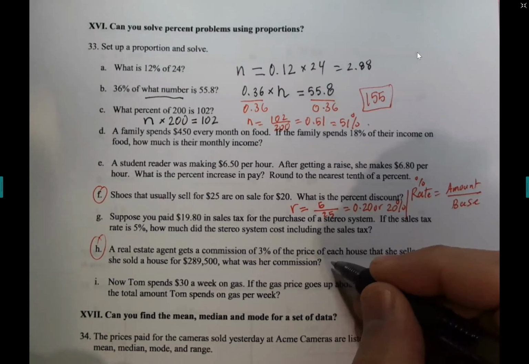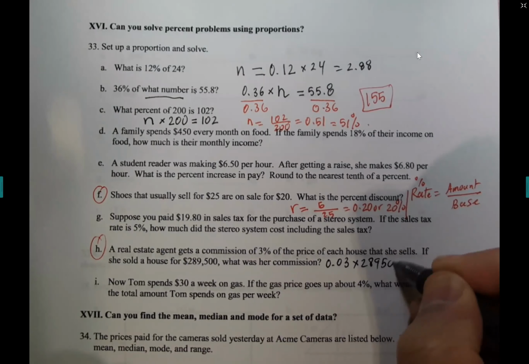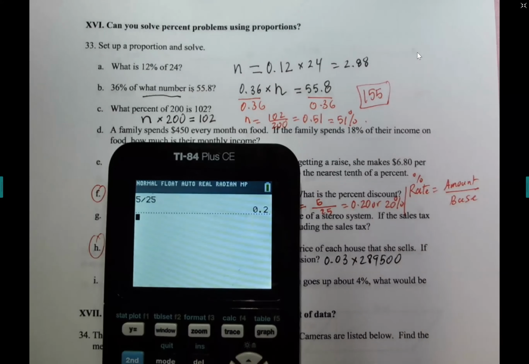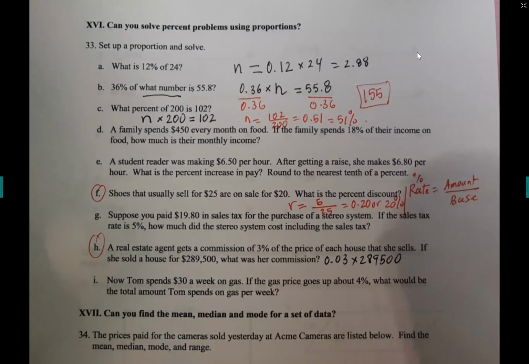You need to change 3% to a decimal, 0.03, times 289,500. And that should give you a commission, which is 8,685. Not bad.